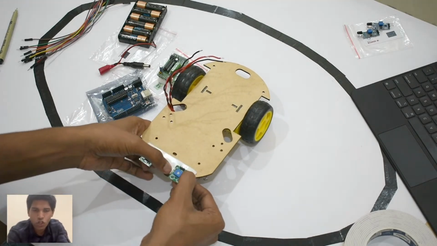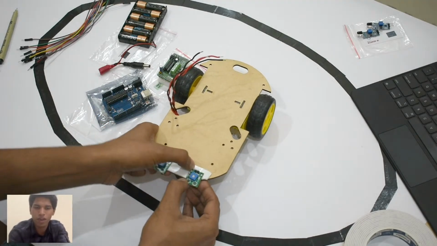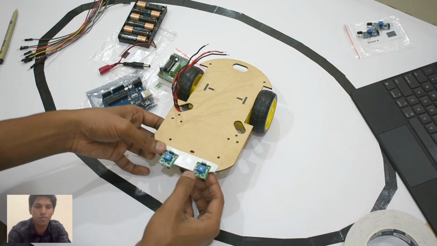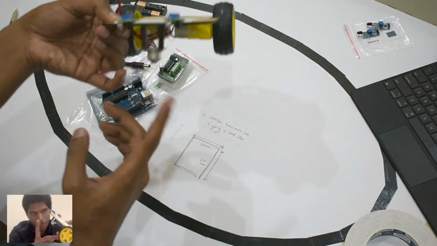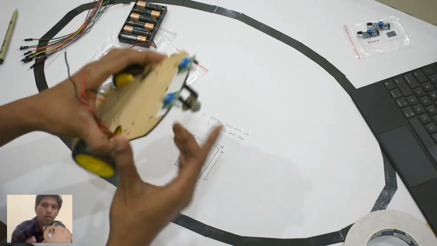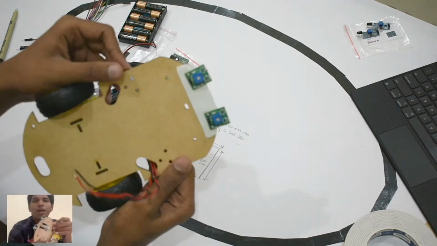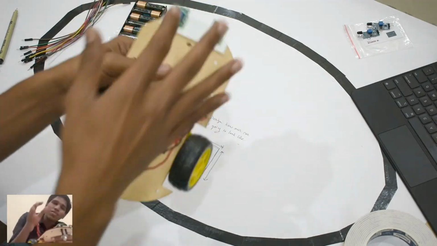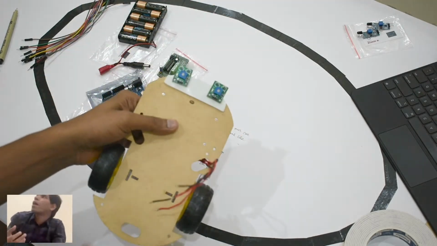So I'm just going to show you how to make a basic path following robot. Okay. After that, you guys can make advanced ones by using multiple sensors, multiple motors, however you want. Okay. So these are attached. Now, anything that is an electronic circuit needs some power to run.